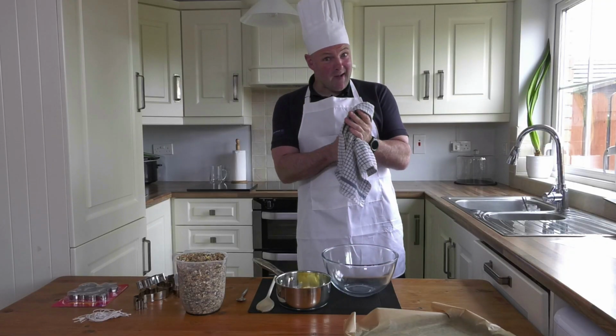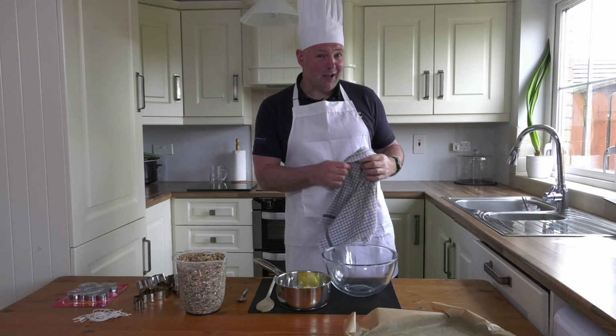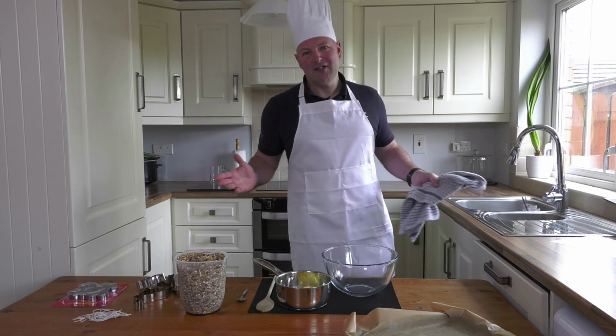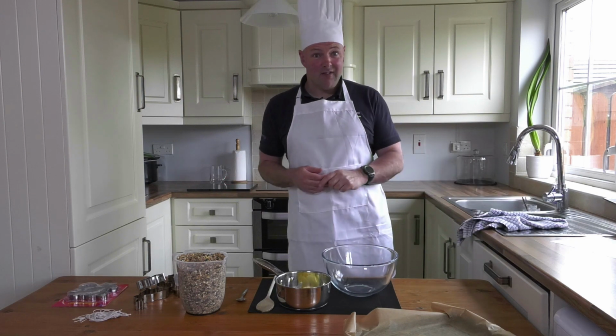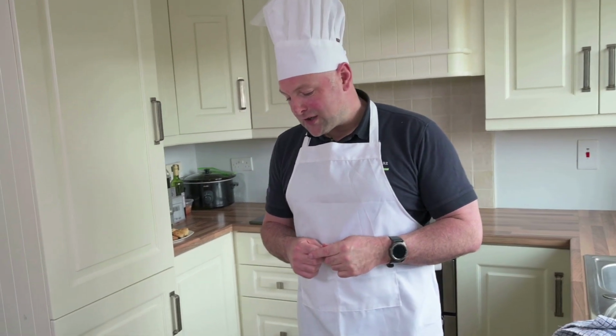Now, I've just washed my hands and I've got all my stuff prepared because today we're talking about encouraging birds into our garden so that we can survey them. And so what we're going to do is make some bird cake that you can hang up in the trees or around your fence or your garden and encourage the birds in.